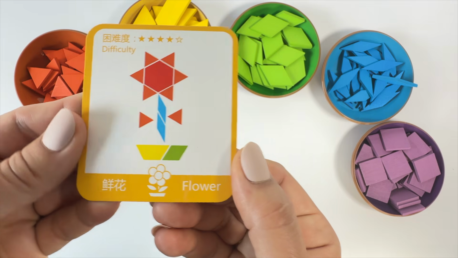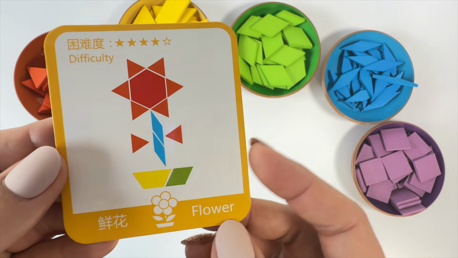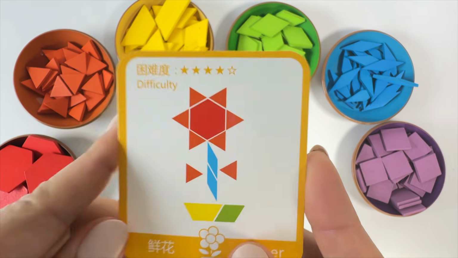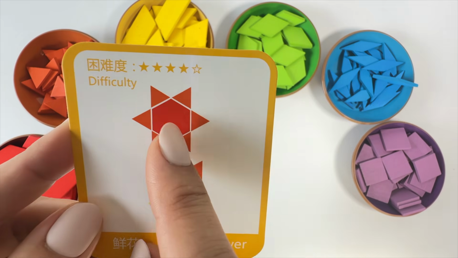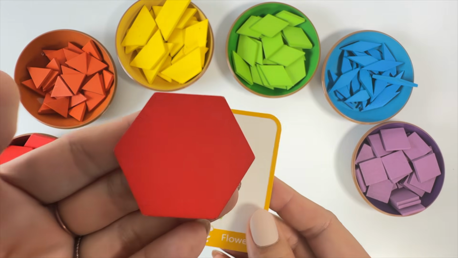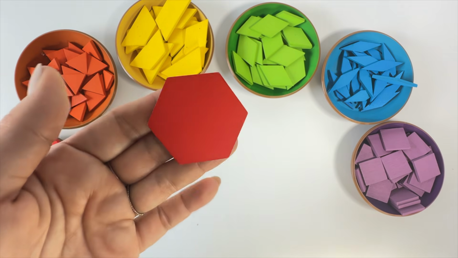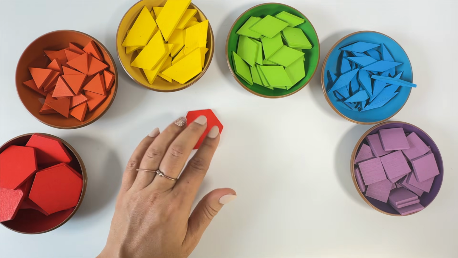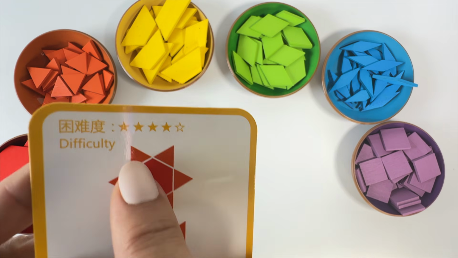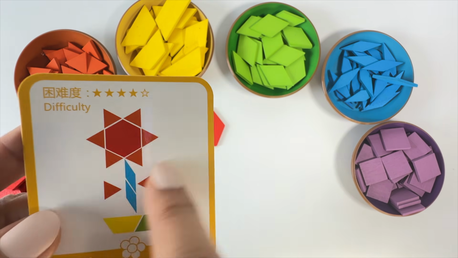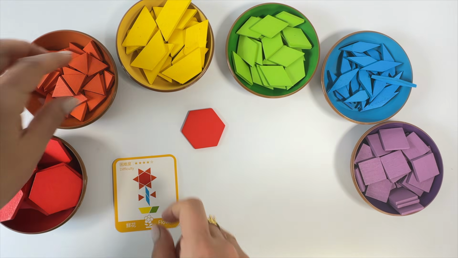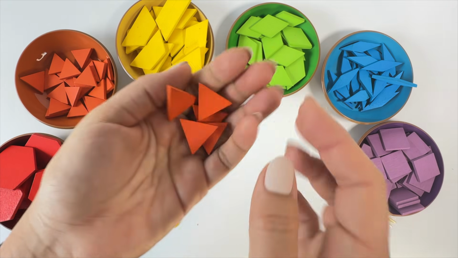Let's do this one next. It's a flower. Flower. I love flowers. This almost looks like a sunflower. So let's start with the middle of the flower. We need this red shape that has 6 sides and is called a hexagon. Hexagon. And then we're going to put the petals all around it. And the petals are orange triangles. So we know how many sides a hexagon has, right? 6. That means we need 6 orange triangles.